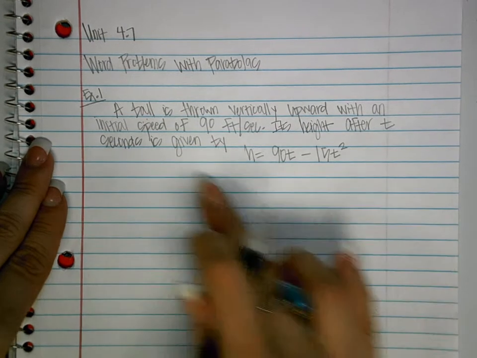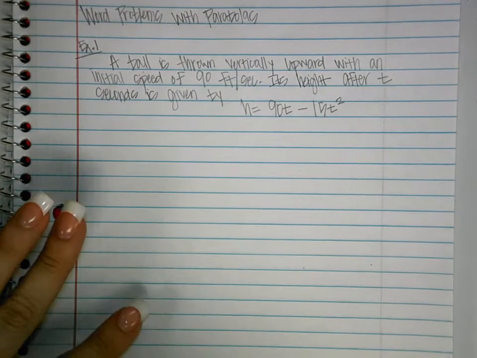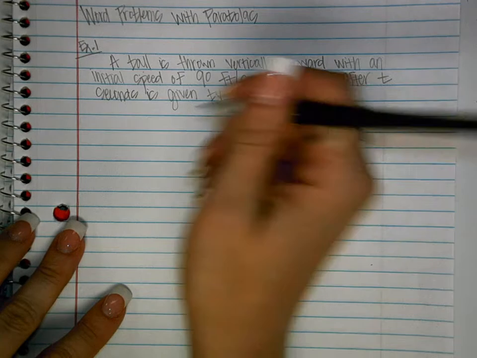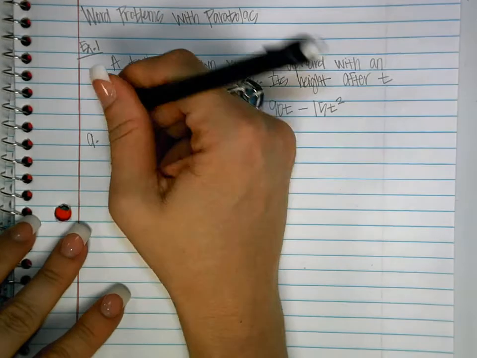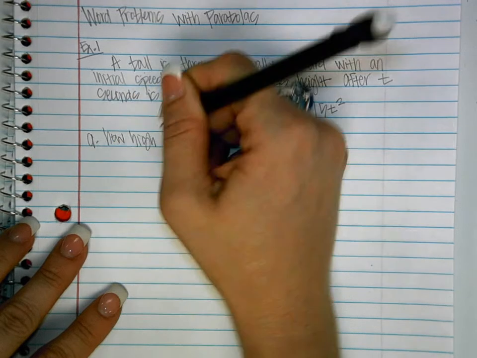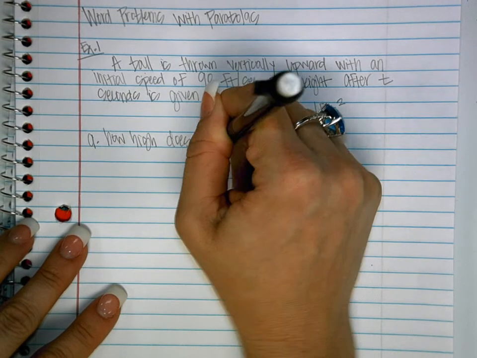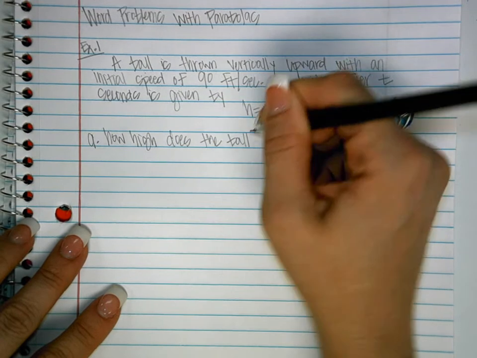So this is the equation of the height of this ball. Someone figured this out, it wasn't me. The question is, how high does the ball go?